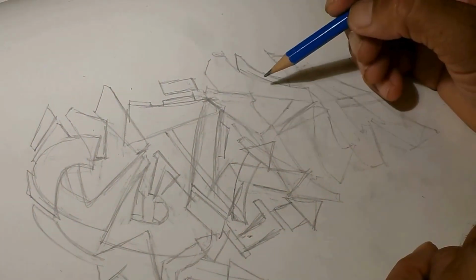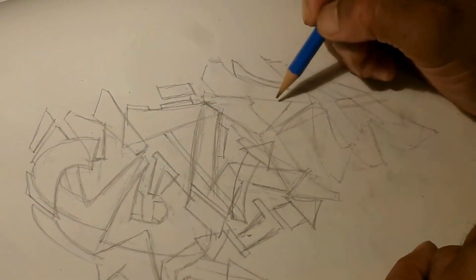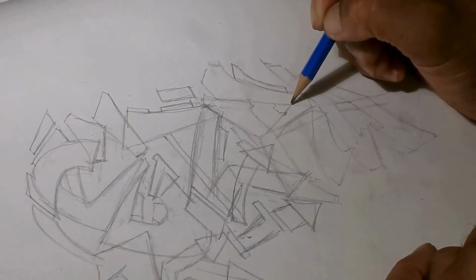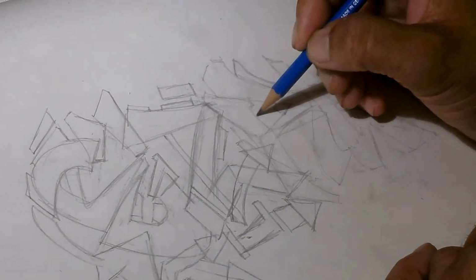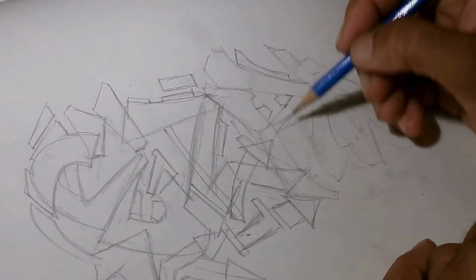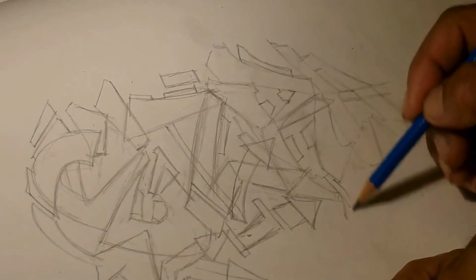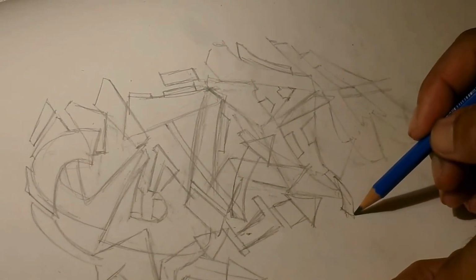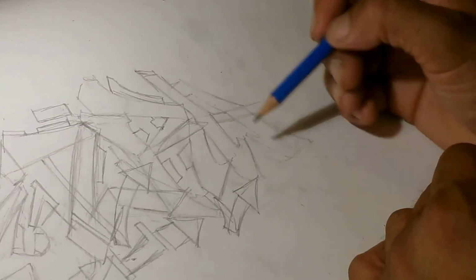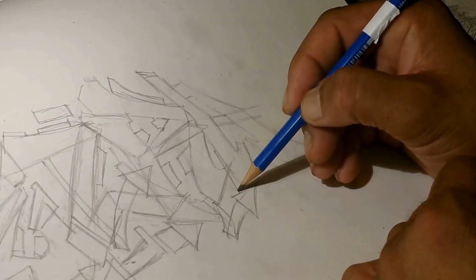One thing you will notice is that all the letters have arrows at the bottom. This creates movement and leads the eye toward the right side of the piece. Keep in mind, whenever you see a negative space between the letters, you want to fill it in with small details. This keeps the piece tight and balanced.